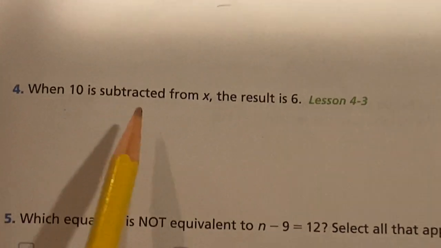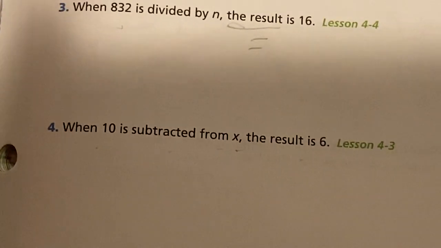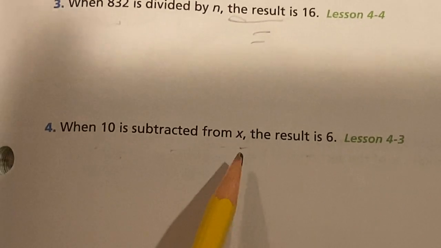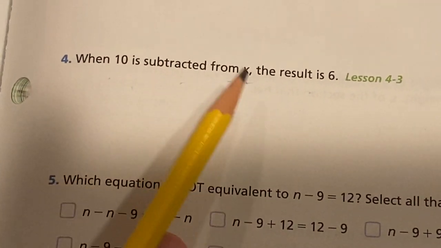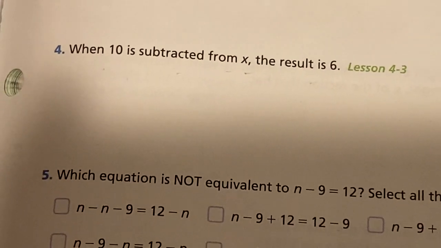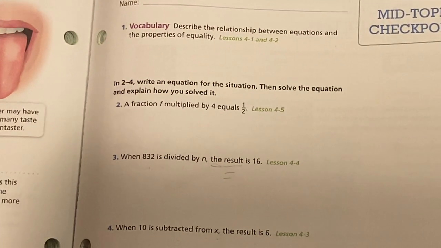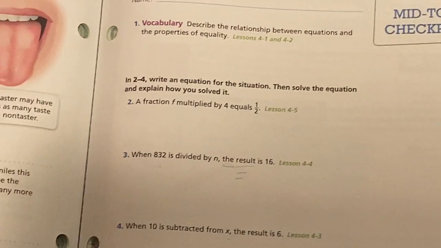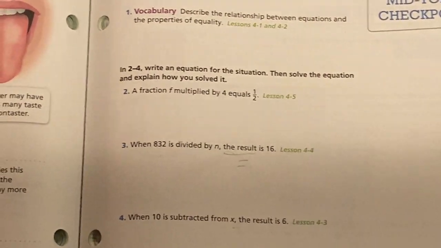When 10 is subtracted from x, the result is 6. 10 is subtracted from x, not 10 minus x, but x minus 10. Okay, so do those first 4 problems. Pause the video. Okay, let's take a look at those.